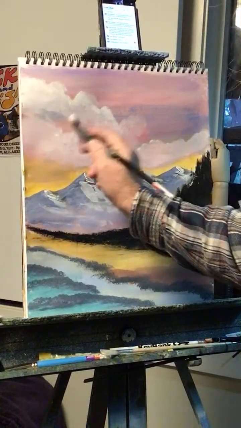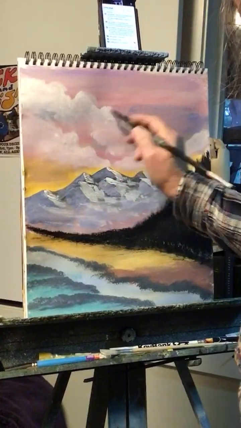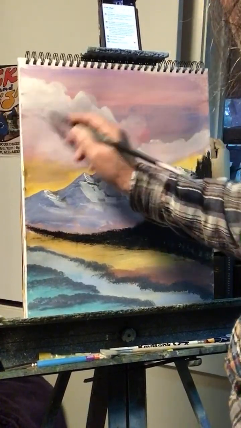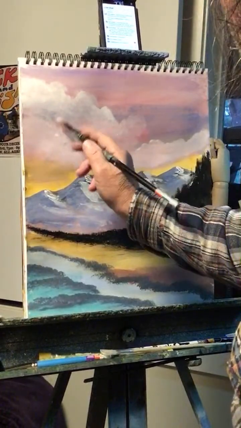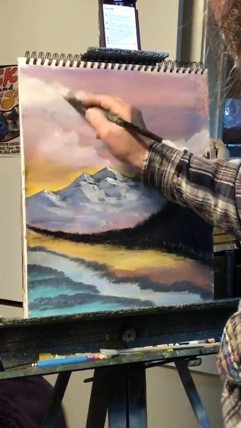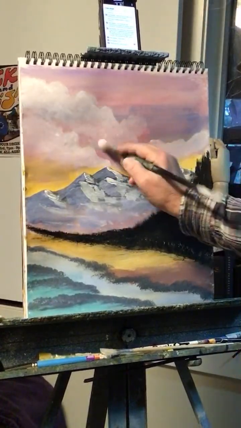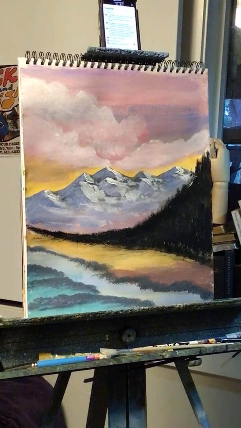Since this is like a pastel color painting, I think I'm just going to load the sky up with some clouds, and then I'll introduce some color back into the sky if I need it. Yeah, because I like this style cloud with this painting.